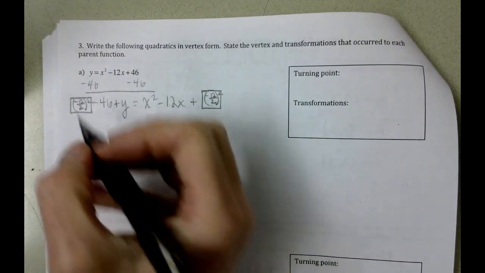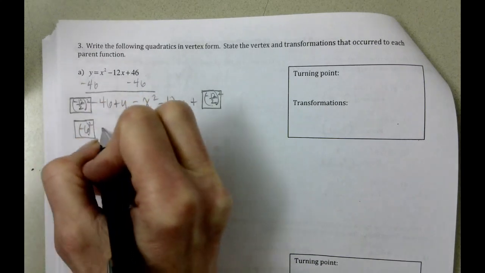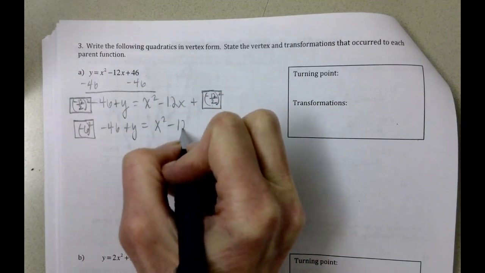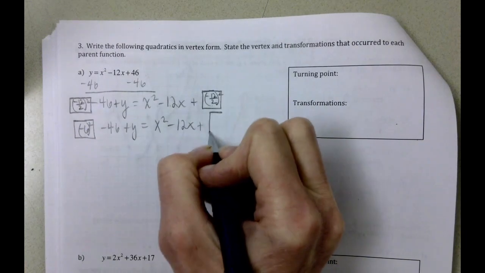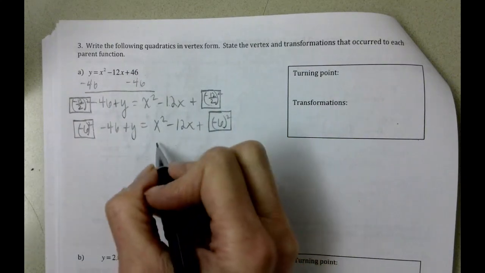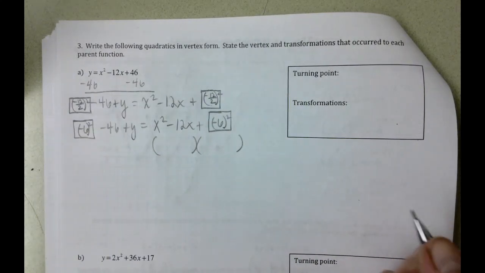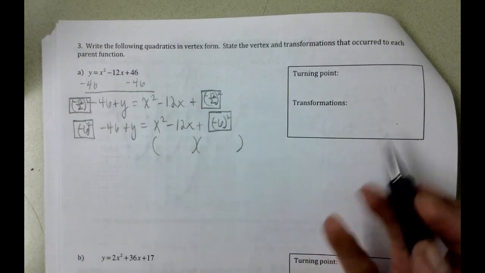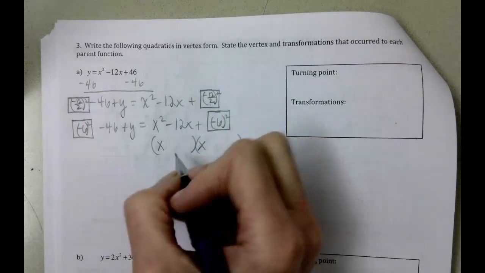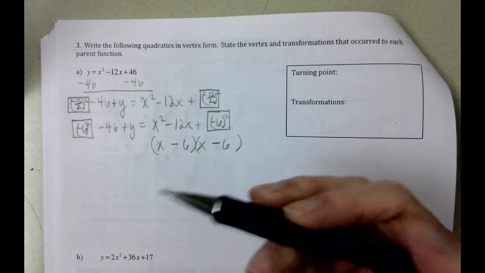We can simplify that. Negative 12 divided by 2 is negative 6 squared minus 46 plus y. And over here this is x squared minus 12x plus negative 6 squared. Well, I write it in this format because we've just completed the square. And what that means is we've created a perfect square trinomial. So what goes in these two parentheses has to be the same value. X squared is x times x. Negative 6 squared is minus 6 minus 6. The negative 12x is hidden in these two parentheses.